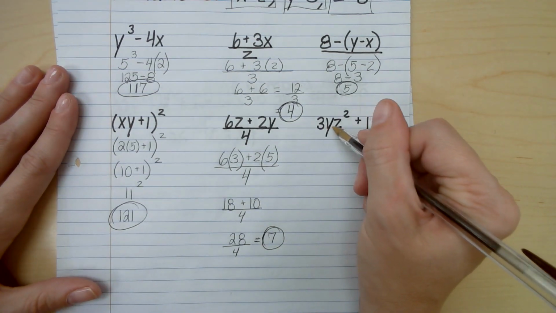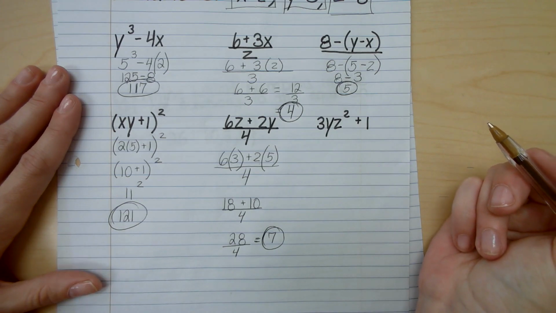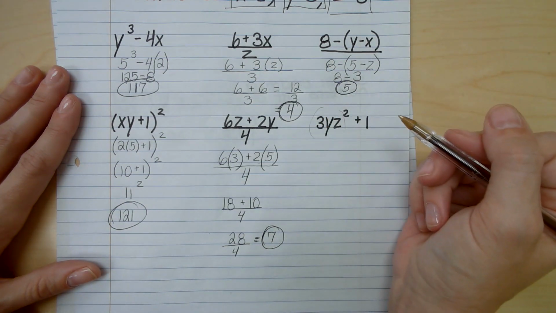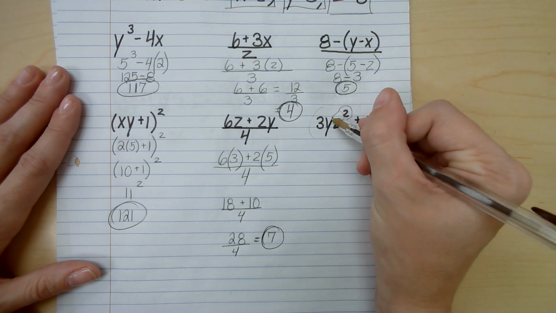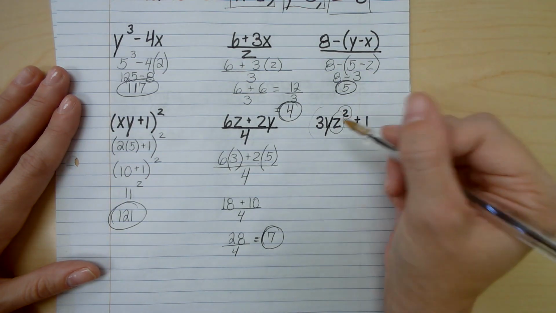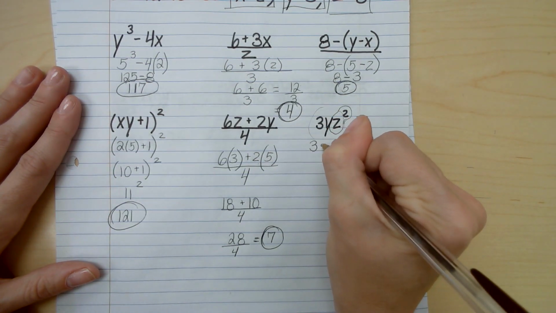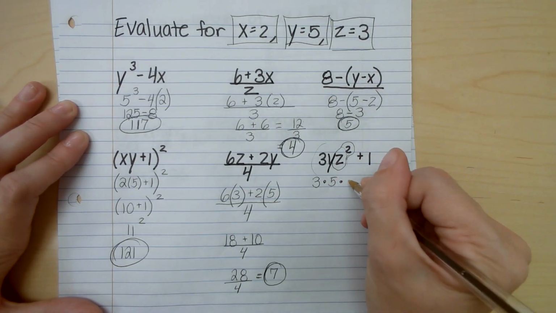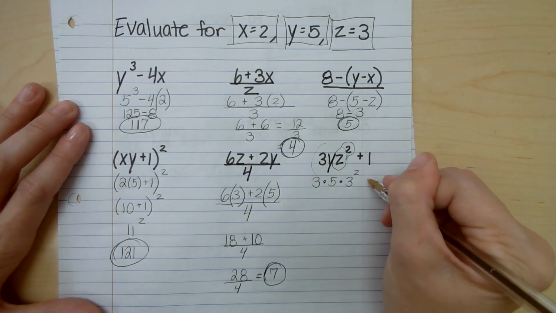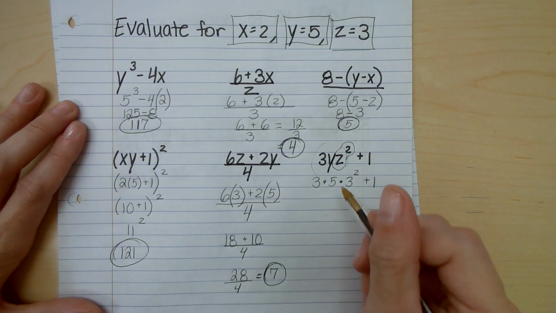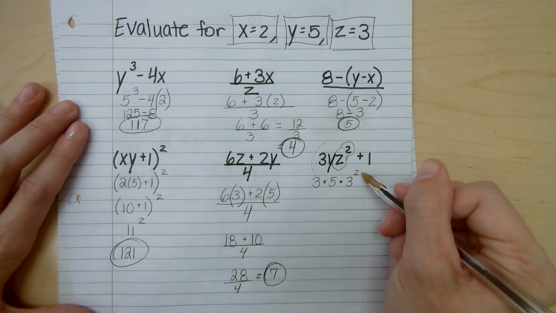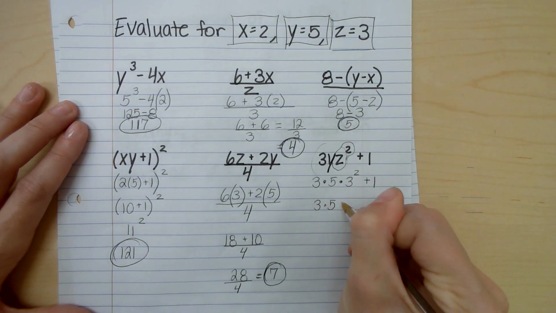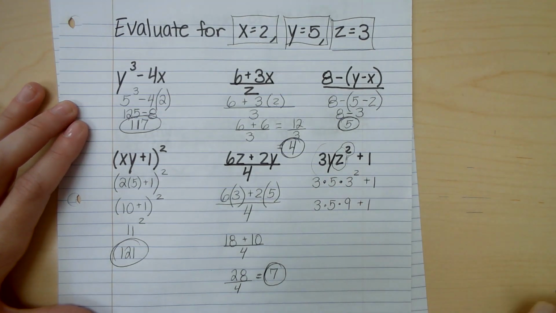Now the last one, we have 3yz squared. Now I want you to first notice, there is no parenthesis around these three terms. So that means the z is the only thing that is being squared. So we could rewrite this as 3 times y, which is 5, times 3 squared. Then we add 1. So from here I multiply, but before I multiply, I remember, oops, I have an exponent. I need to do that first. So this will be 3 times 5 times 9 plus 1.